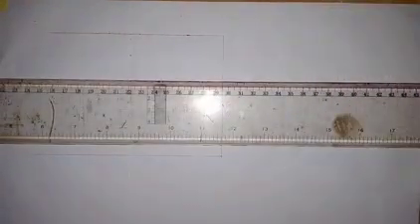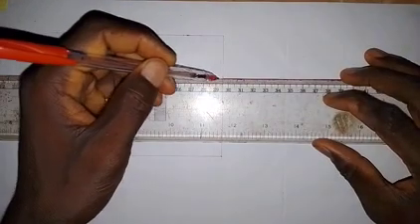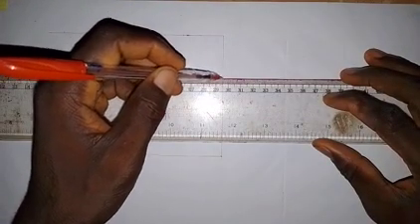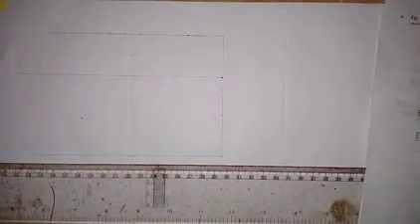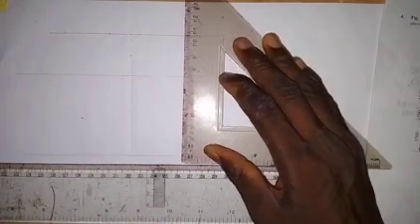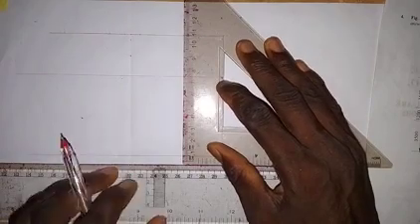So let's look at it. If I draw a horizontal line at this point to the left side, then I can bring out the bedroom here, whose dimension we have taken on this side to be 32 millimeters.